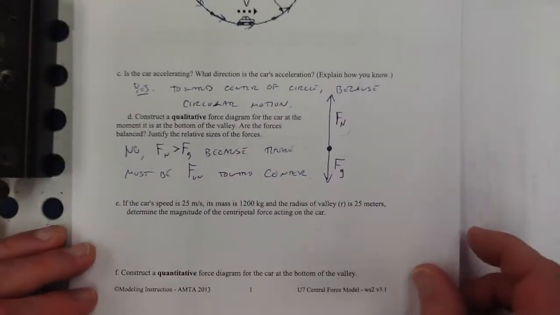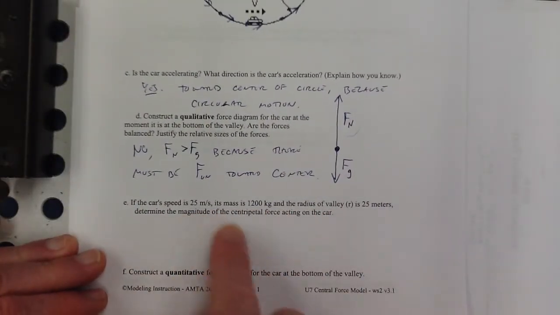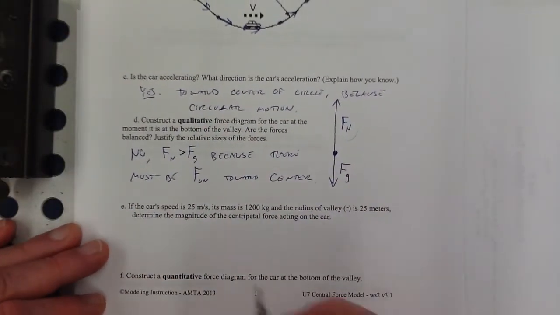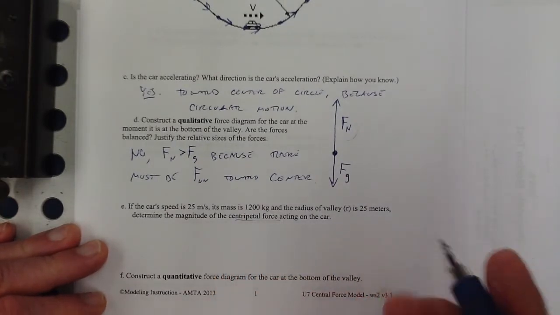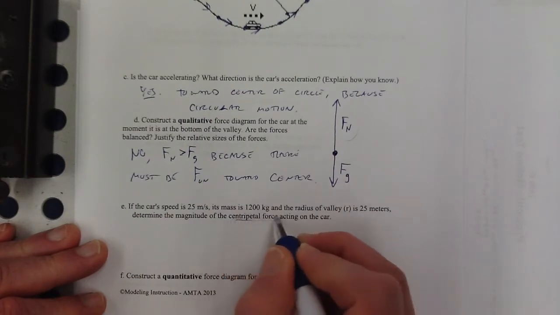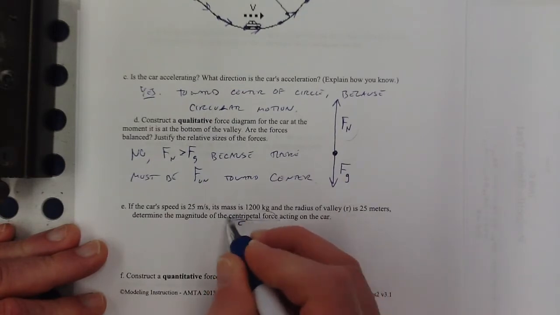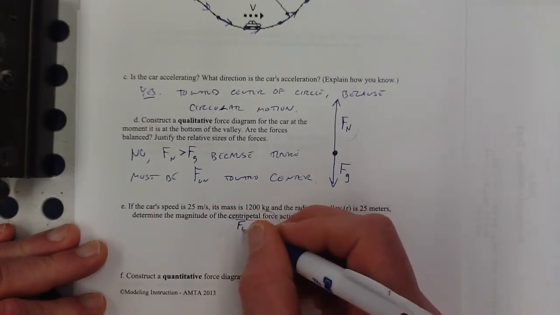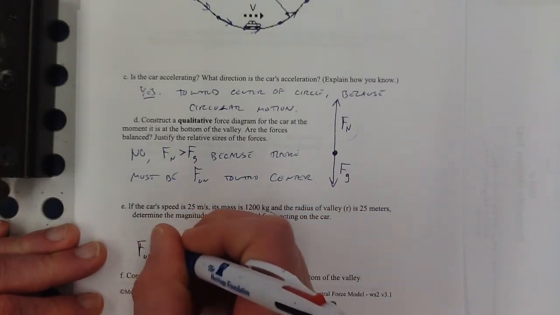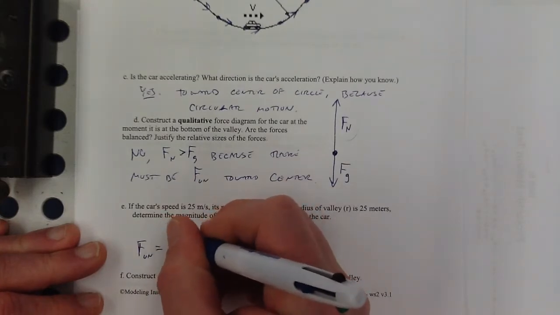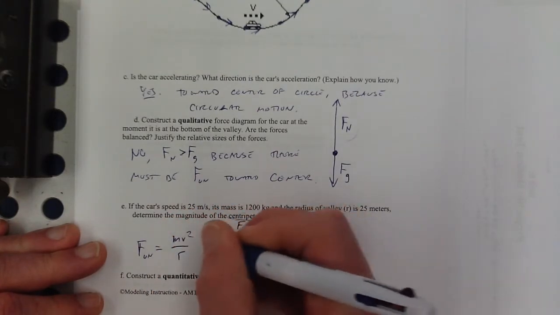And then finally, we got some numbers here, so we want to find the magnitude of the centripetal force acting on the car. What does that mean? The centripetal force is another way, when we have circular motion, of saying the unbalanced force. So we know with circular motion, unbalanced force is equal to mv squared over r.